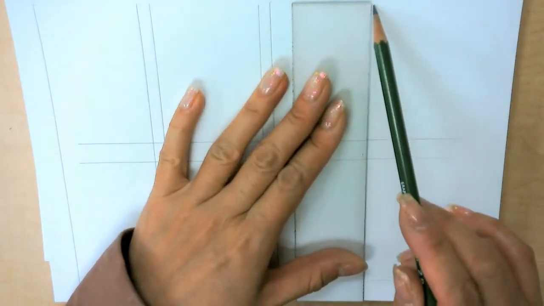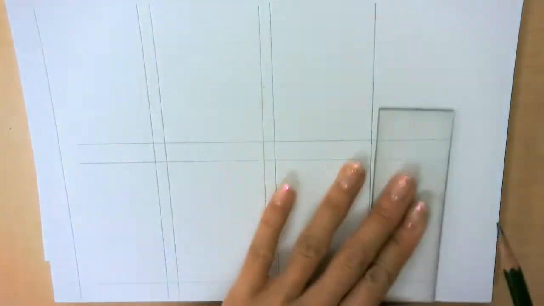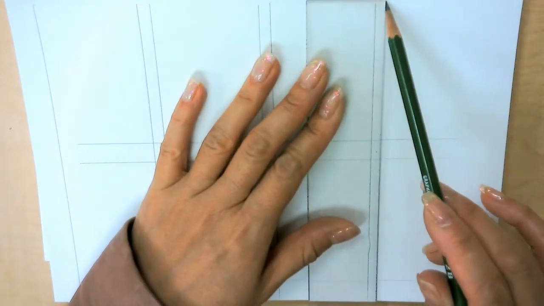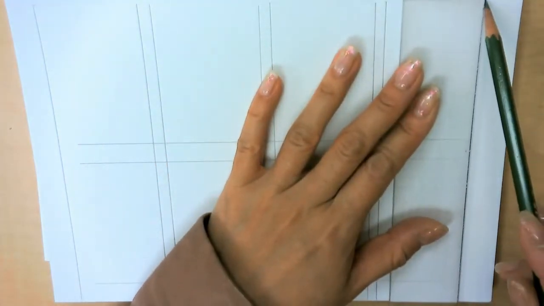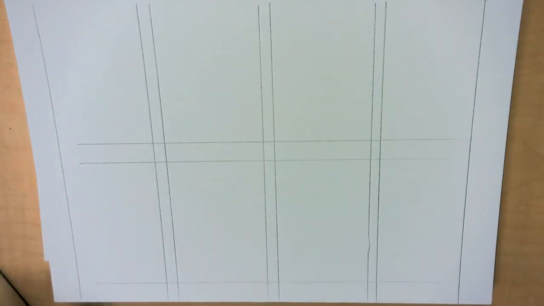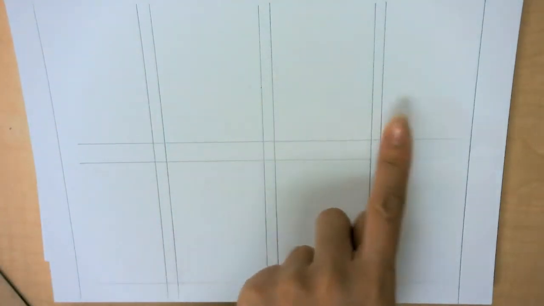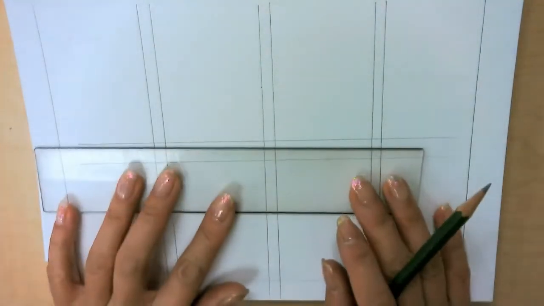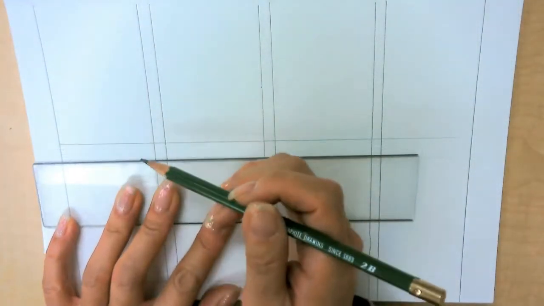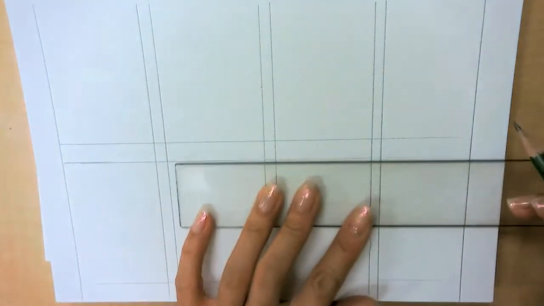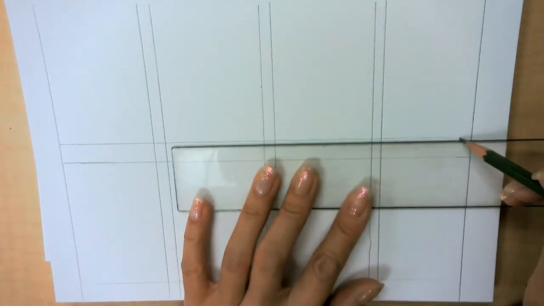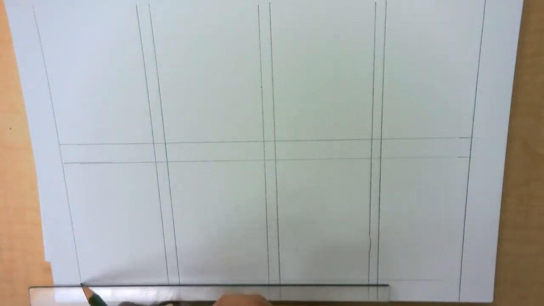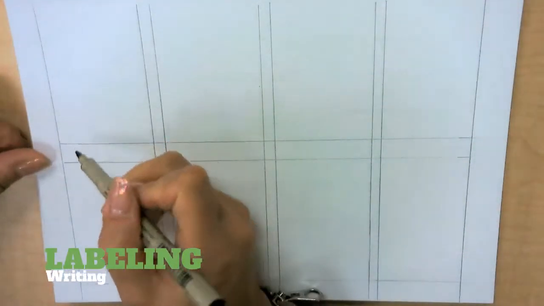Make sure the top area and the bottom area are the same size and that the top and the bottom each have 4. 1, 2, 3, 4. Each have 4 similar size areas. And we'll leave some space between to write the name of your texture from the center and also the bottom. Make sure there's a space.